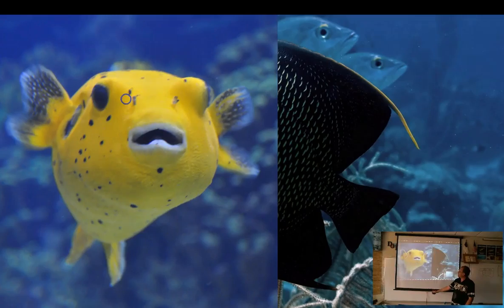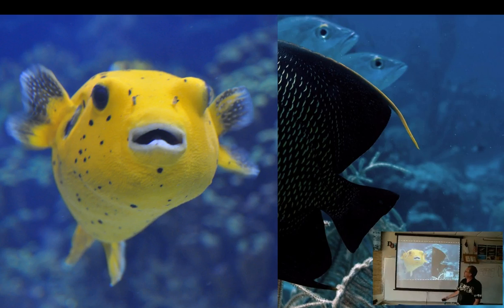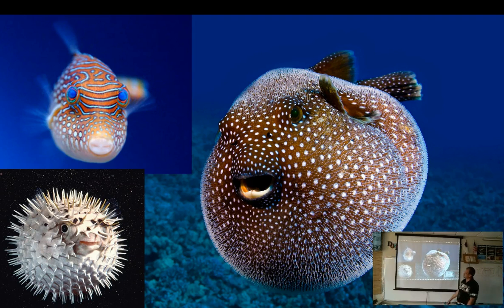Okay, a couple more. These are puffers. And they've got the 4 teeth, 2 in the bottom, 2 in the top. You can't see in the upper lip. But puffers are really cool. I think they're neat. This is a porcupine fish. When he gets scared, he looks really scary.